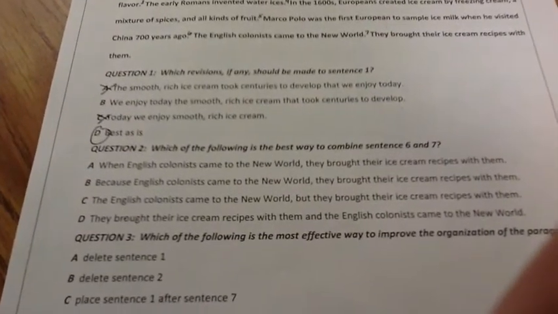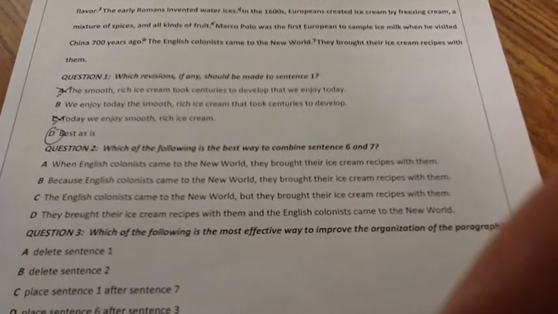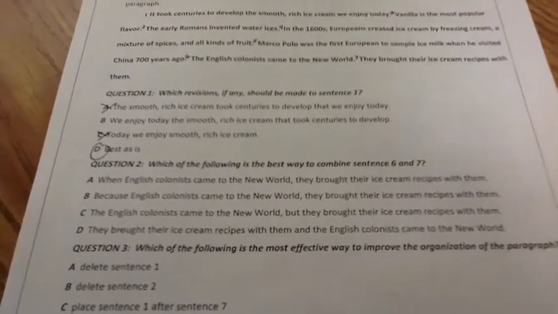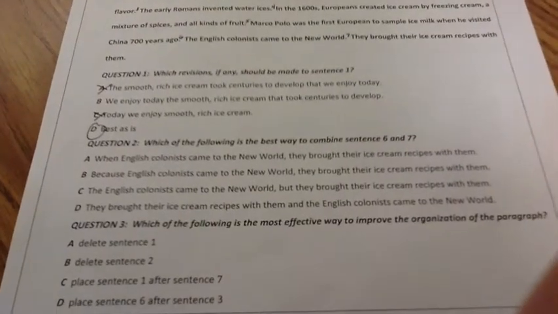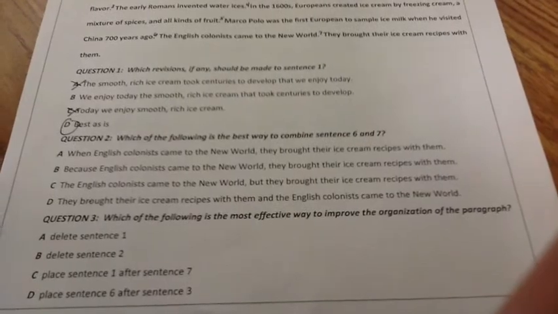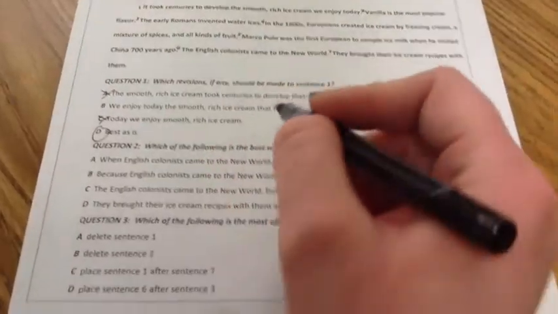Let's look at A. When English colonists came to the New World, they brought their ice cream recipes with them. Okay, that sounds pretty good. Let's see what B says. Because English colonists came to the New World, they brought their ice cream recipes with them. Okay, well, the story doesn't say anything about because the English colonists brought it. It's not a result of. So I'm going to cross out B. I know through the process of elimination that's incorrect.